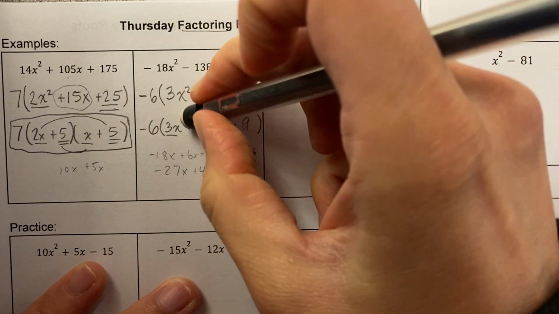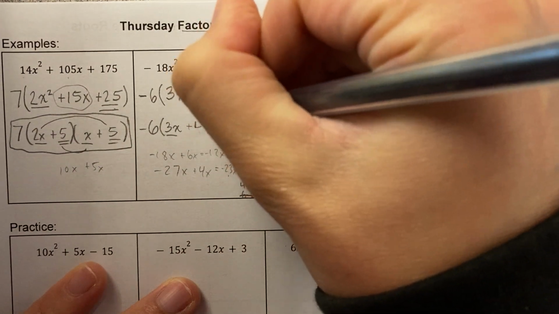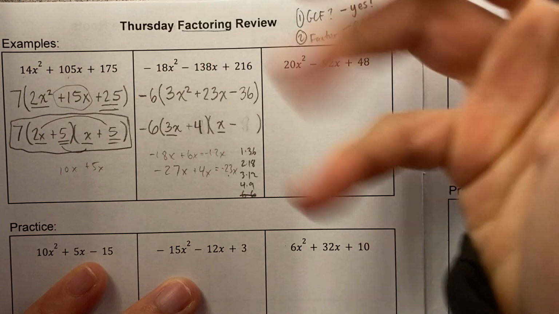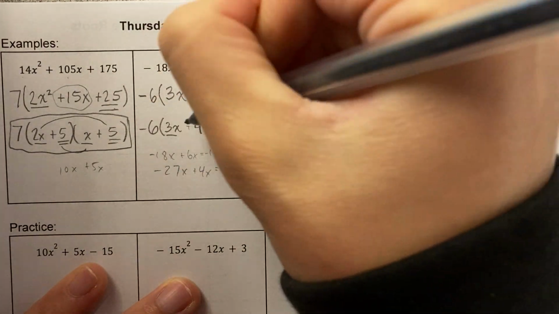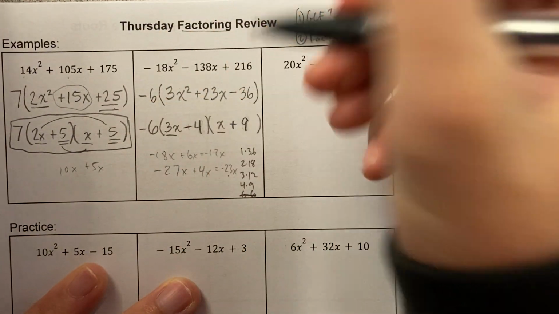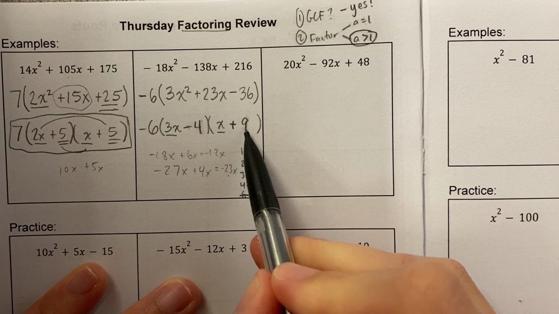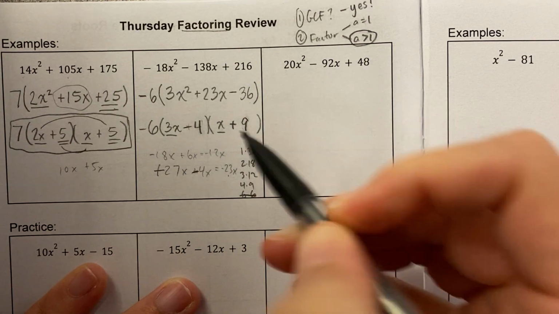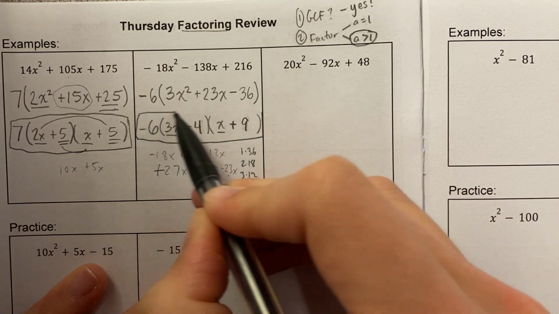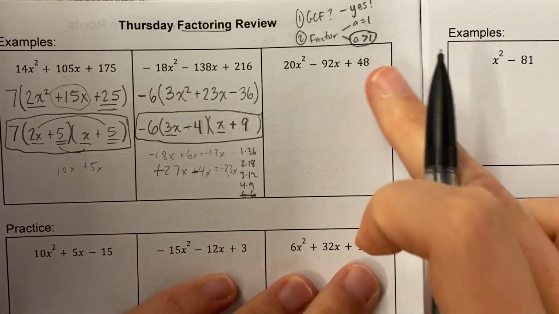So I'm going to keep the 4 and 9. I'm going to make them a little bit neater and darker. I'm going to keep the 4 and 9 where they are, but I'm going to switch the signs. I'm going to make this the negative sign and this the positive sign. That way, 3x times 9, that's positive 27, and then negative 4x, that's positive 23. And here's my answer.